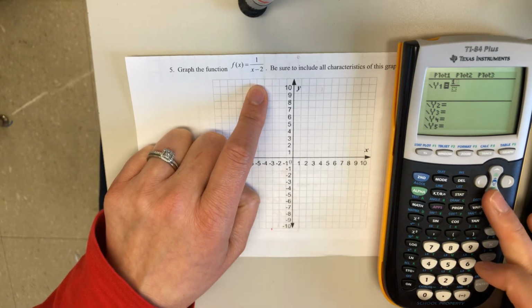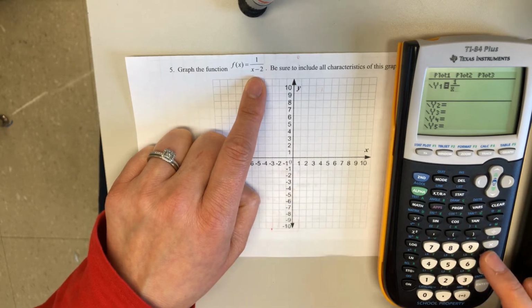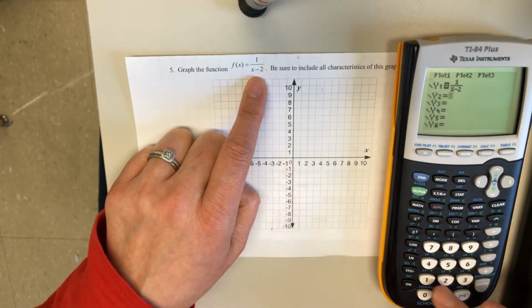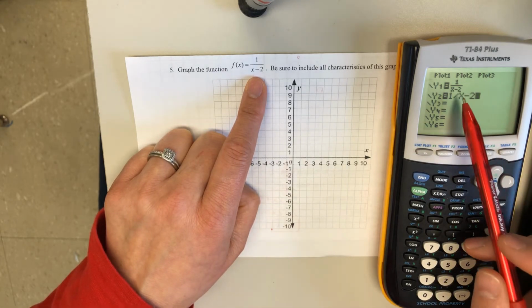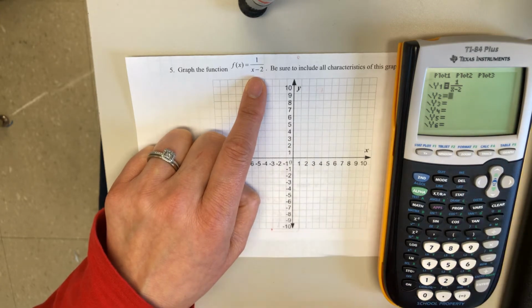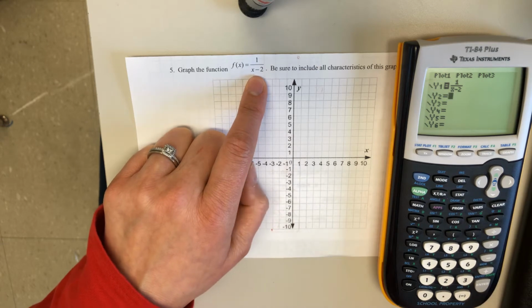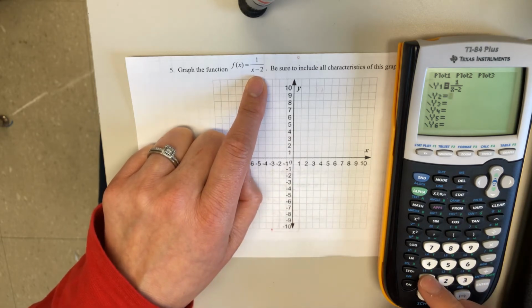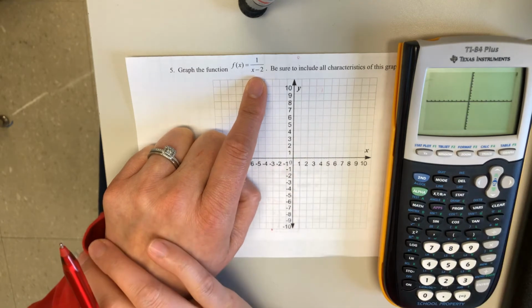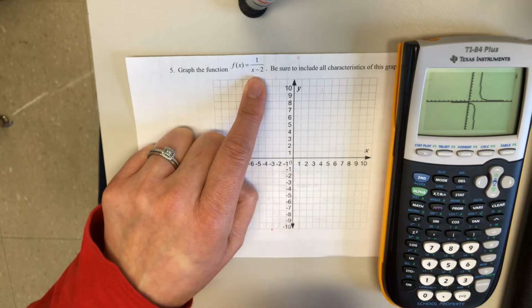Now I have a 1 on top. I use my down arrow, x minus 2, okay, and it's in the right spot. Some of you put 1 over x minus 2. I'm going to guess that you did 1 divided by x minus 2, but your calculator thinks that that's 1 over x as a fraction and then minus 2 outside the fraction. So if your calculator doesn't do the nice fraction button, you have to do 1 divided by, and everything that's supposed to be in the denominator is in a set of parentheses, okay? That way you get a clear graph using Zoom 6 of what it should look like.